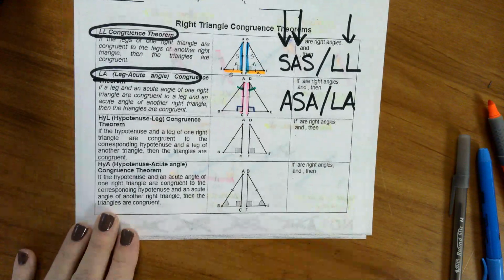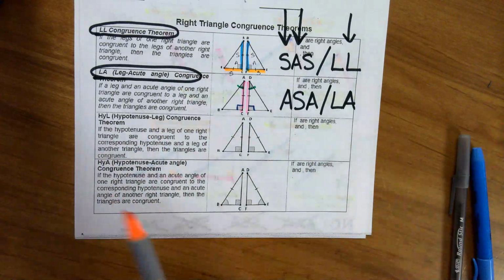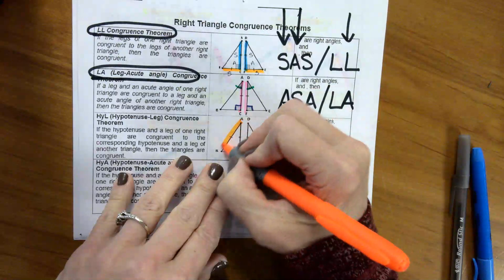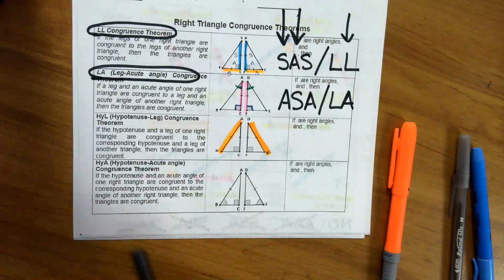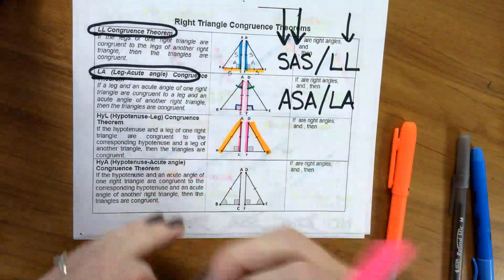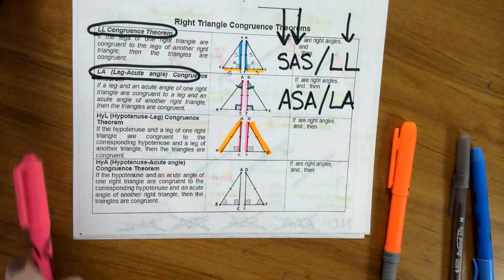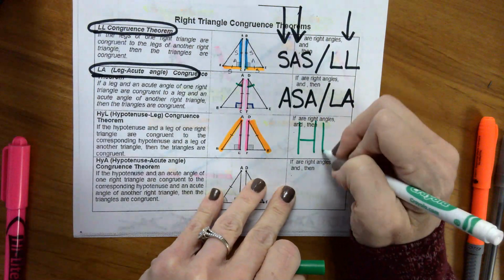Okay, then this one here, you can absolutely see hypotenuse is indicated, and then you have the side, which is a leg. This is the hypotenuse leg, and that's the one that you can just use the HL from the other side.